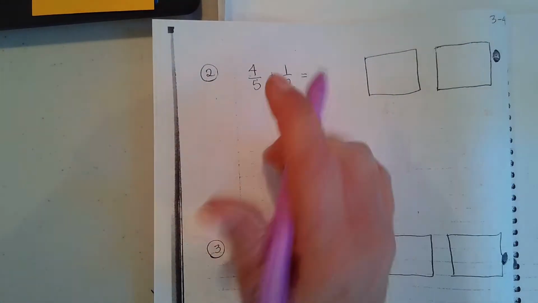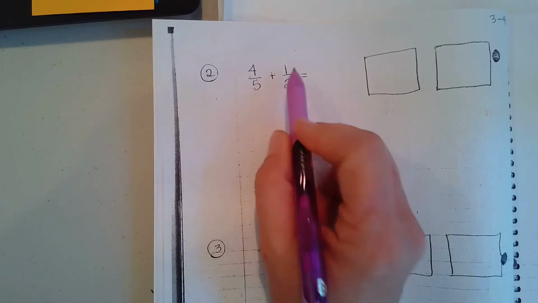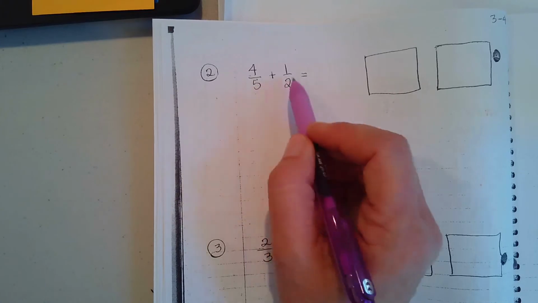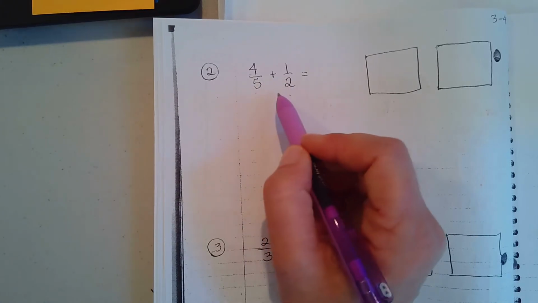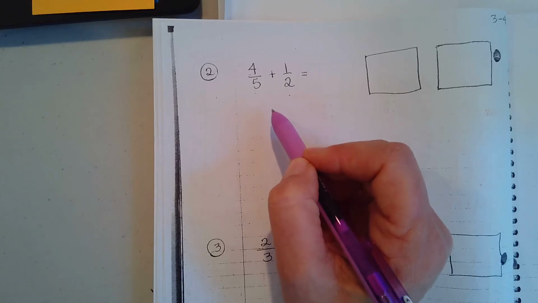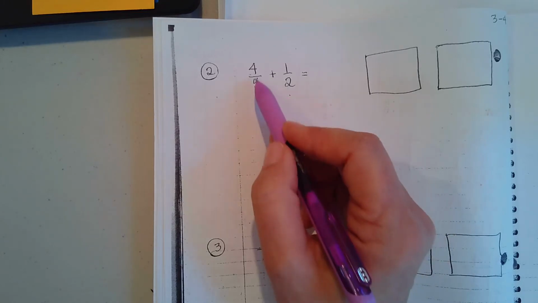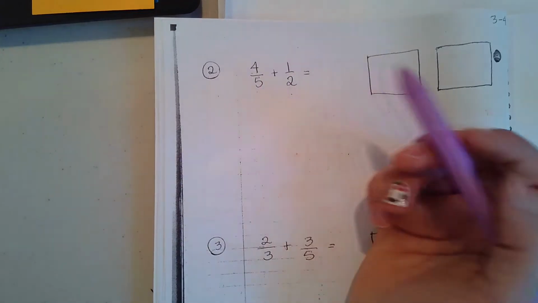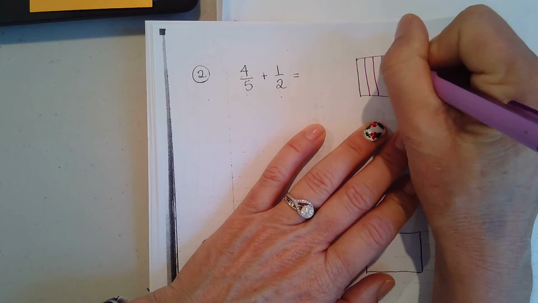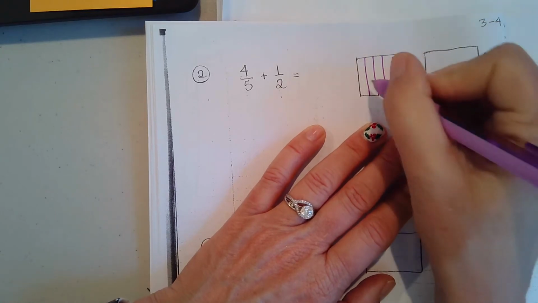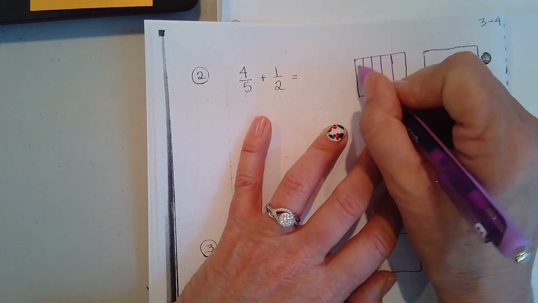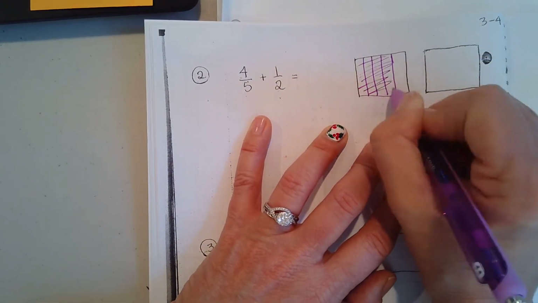So now we have 4/5 and 1/2. 4/5 is more than half, right? Plus another half. So would you estimate, would you use what you know about how much space that takes up? Look, I have 1, 2, 3, 4, 5 pieces and 4 of them are taken up.